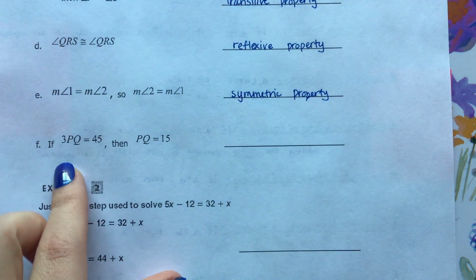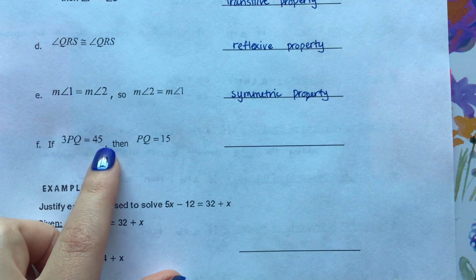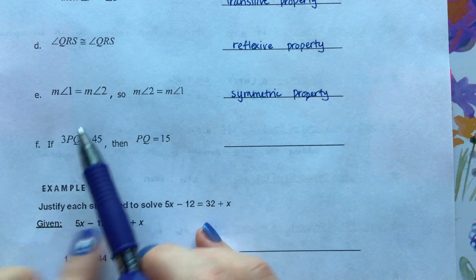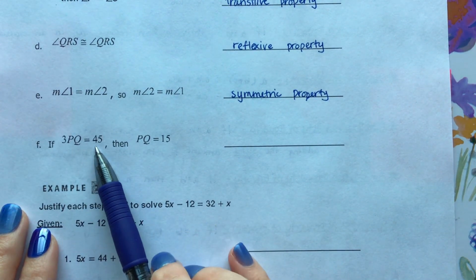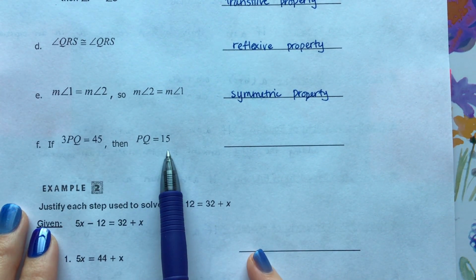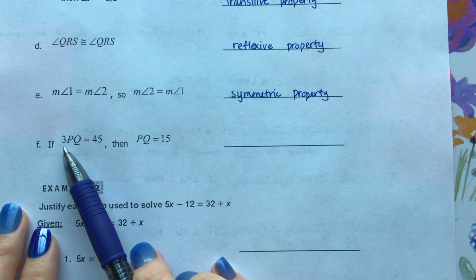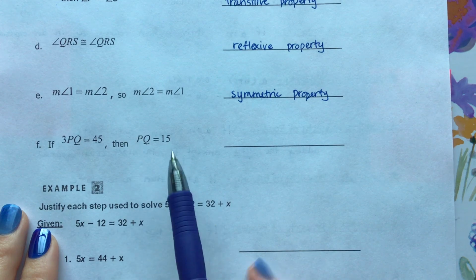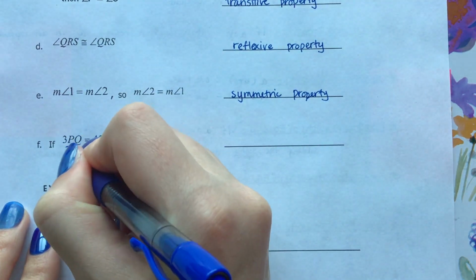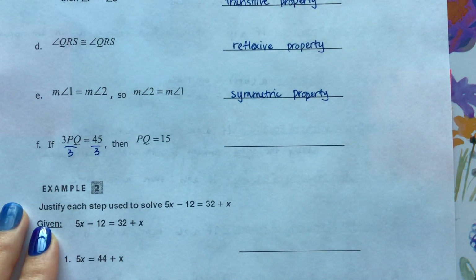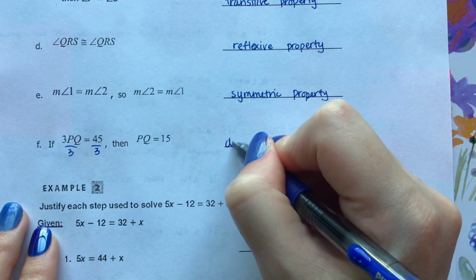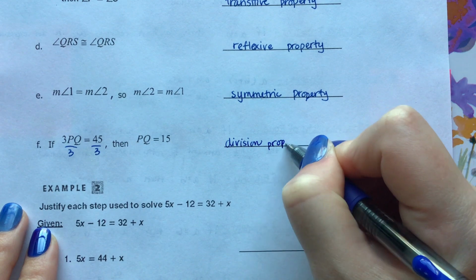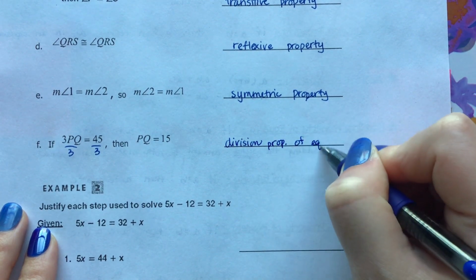Next it says, if 3PQ is equal to 45, then PQ is equal to 15. Well, how did I get from 3PQ equals 45 to PQ equals 15? Notice how I got rid of a factor of 3. Well, to get rid of a factor of 3, you actually divide by 3 on both sides. So now this is going to be the division property of equality.